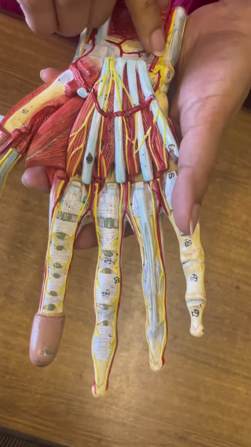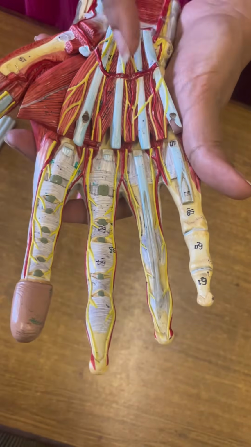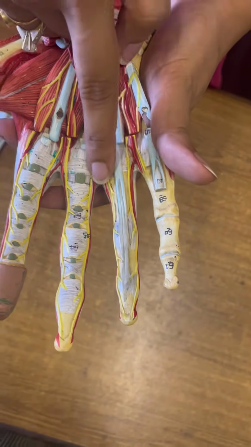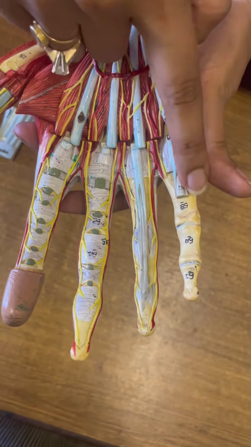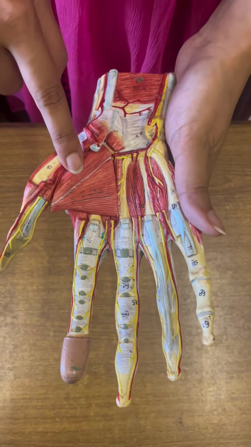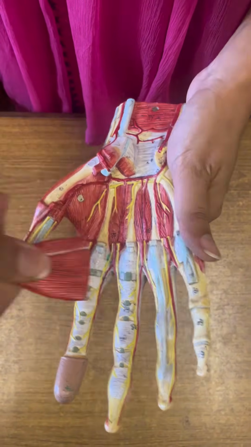And this is the ulnar artery which is giving the superficial palmar arch. It gives one proper artery and 3 common arteries. The 3 common arteries further divide into 2 proper arteries each, which supply the lateral 3.5 fingers. This is adductor pollicis. It is the oblique head and this is the transverse head.